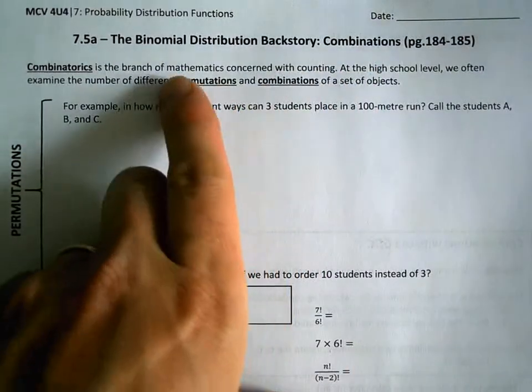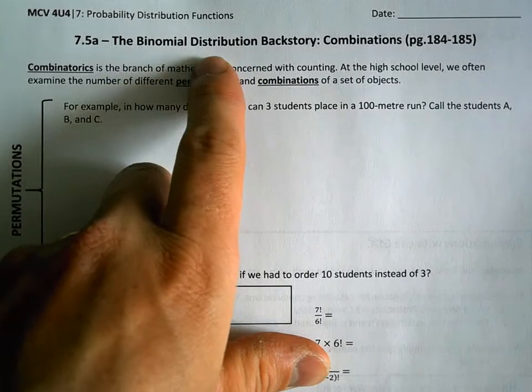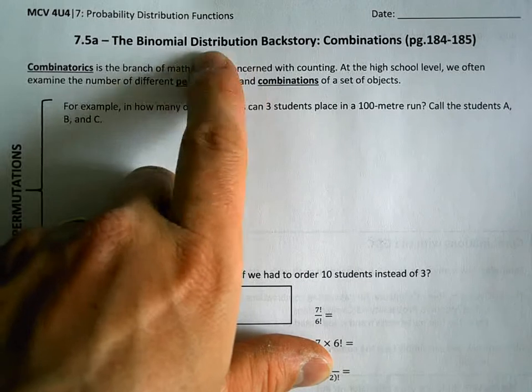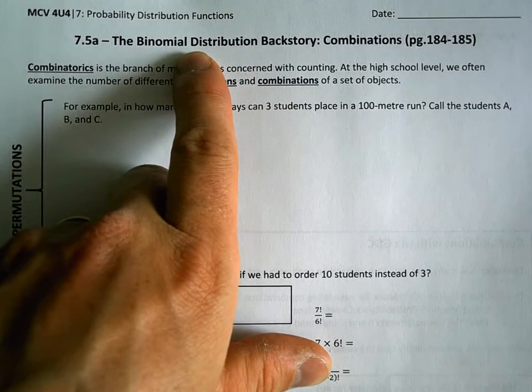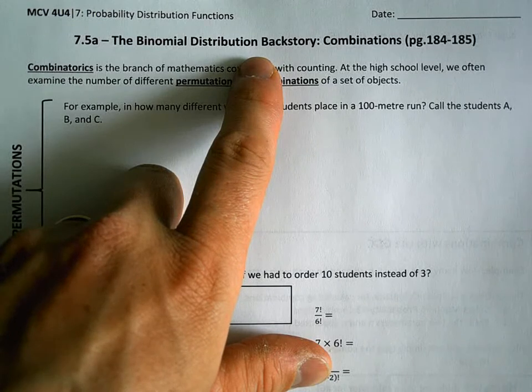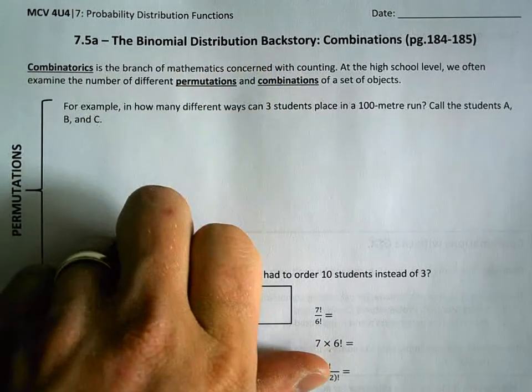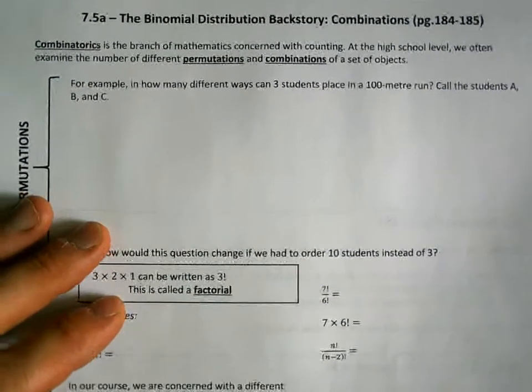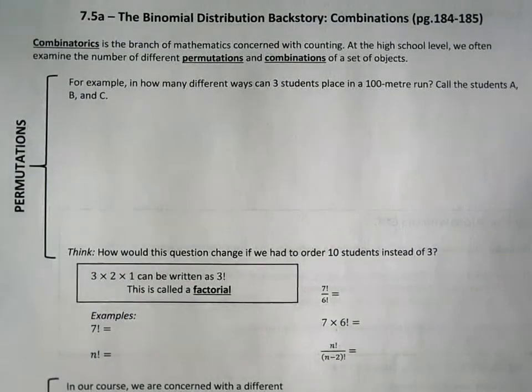Today we're going to be doing a lesson on combinations. Actually, the next three lessons are setting us up for the binomial distribution, but I call them the binomial distribution backstory, because before we can really understand the math of this distribution, we have to go back to some counting concepts and some sequence and series concepts, if you can believe that. So let's start today with the first part of our backstory.